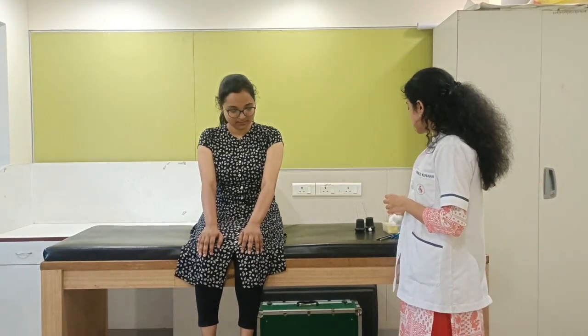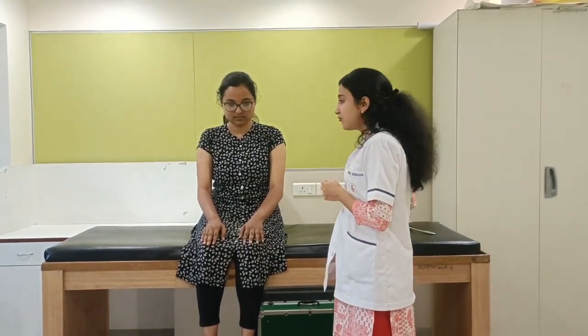The third superficial sensation that we'll be assessing is pressure. For pressure, you can use your fingertip or you can use a swab of cotton, and using that we need to give a firm pressure and we need to indicate whether the sensation was intact or whether it was impaired. The same procedure is followed again. Please close your eyes.